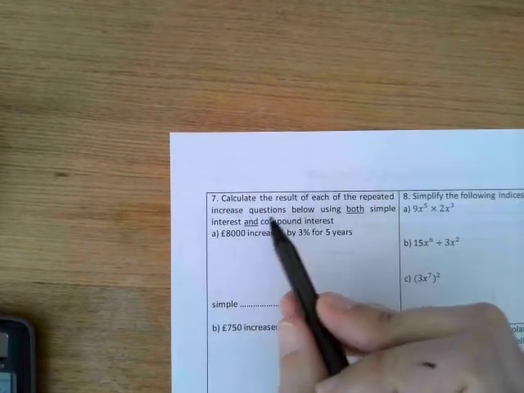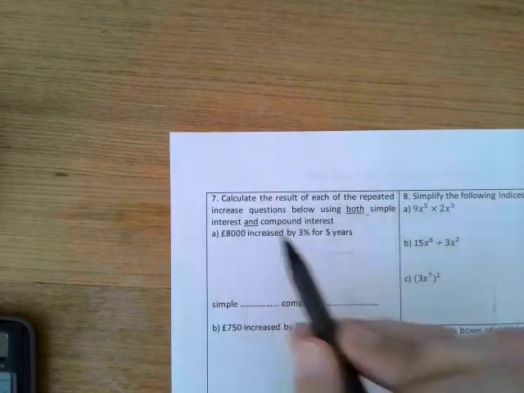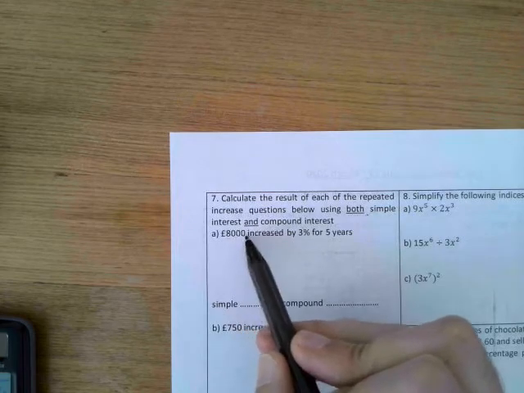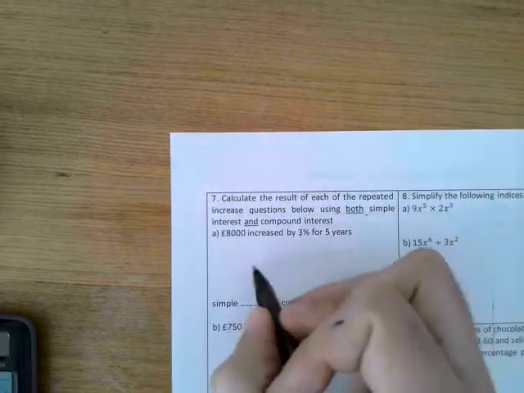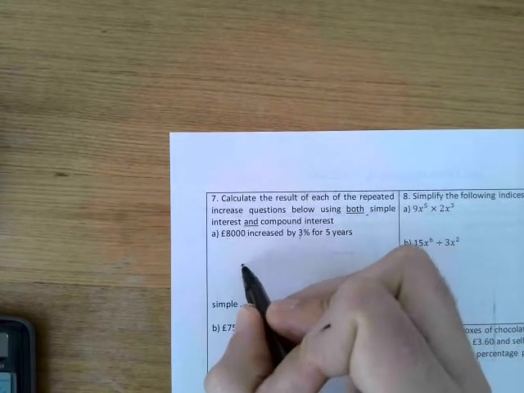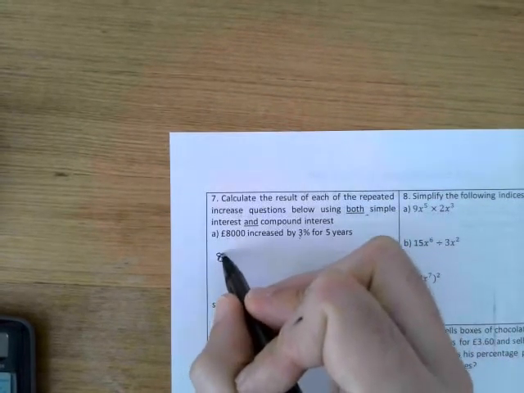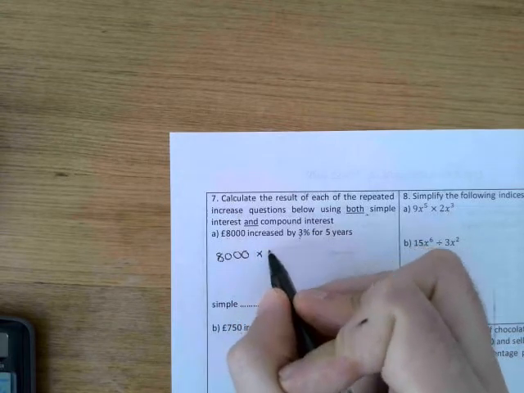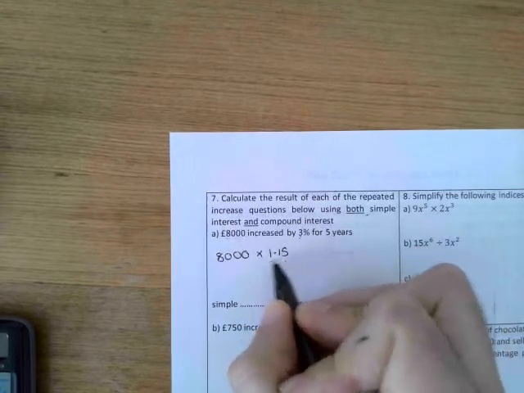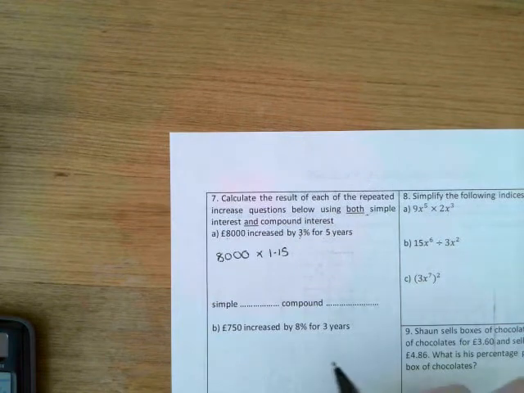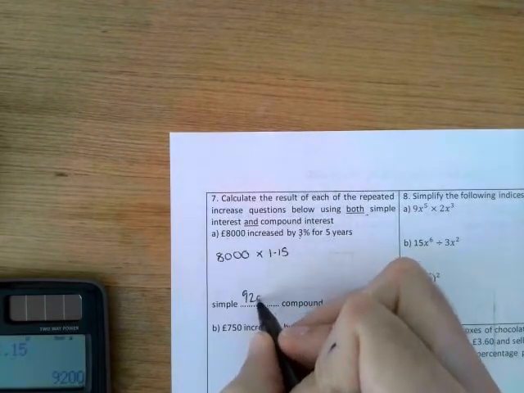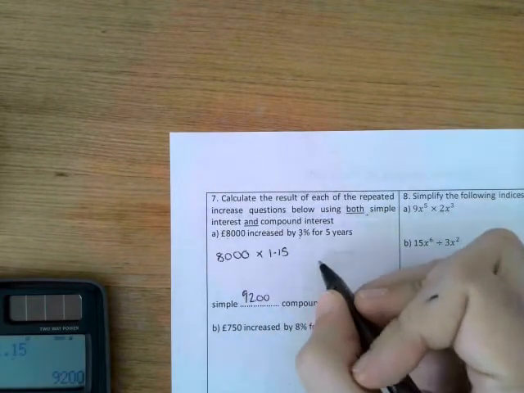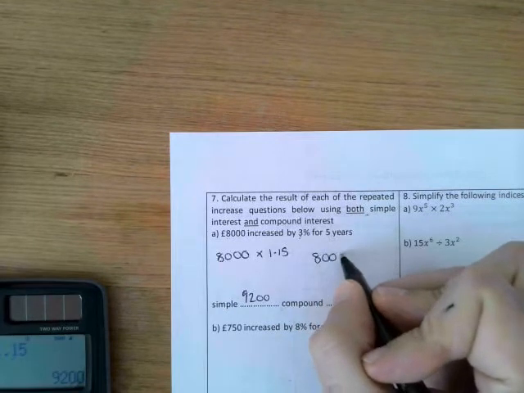So we've got here both the simple and the compound interest. We've got 8,000 increased by 3% for 5 years. Basically, if you've got 3% over 5 years for simple interest, you just do 3 times 5, so we're increasing by 15%. So all I'm going to do here is 8,000 times 1.15, because that is an increase of 15%. And I obviously grab my calculator, and I get £9,200.